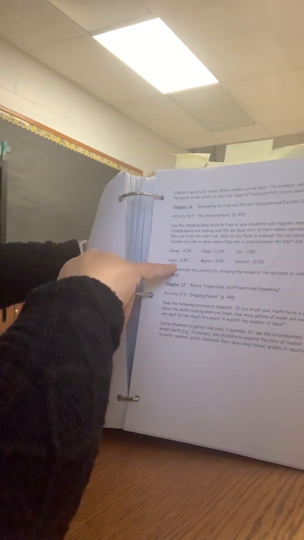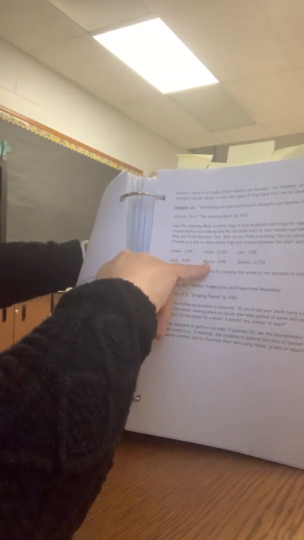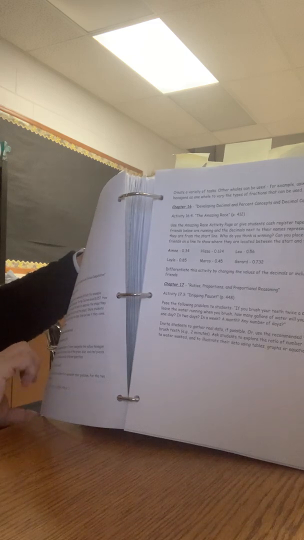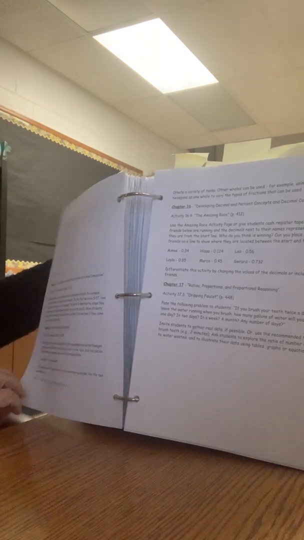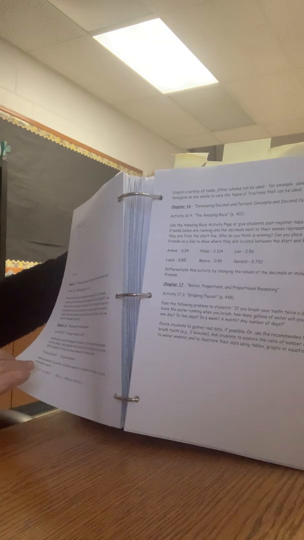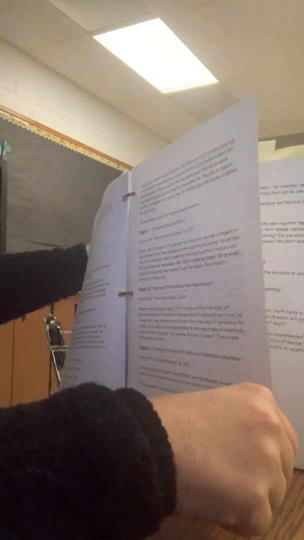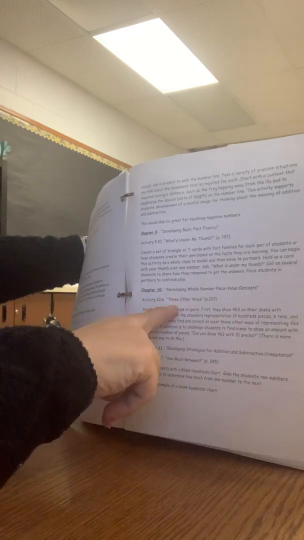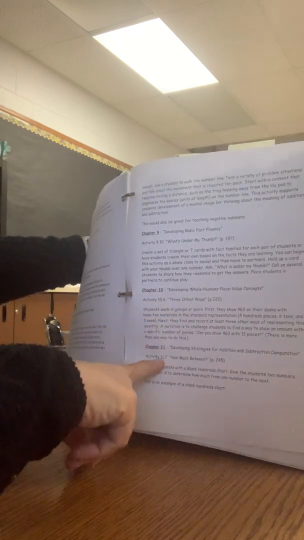So we have Amy, Layla, Hissa, Marco, Leo, and Gerard. And this activity can be differentiated by changing the values of the decimals or including more friends. So those were just a couple that I wanted to share. There was hexagon holes that I chose for chapter 15, developing whole number place value concepts. In chapter 10 was the 3 other ways, activity 10.6.